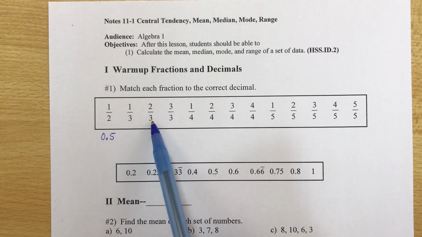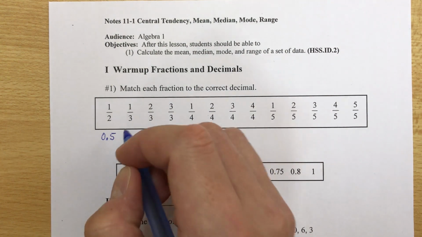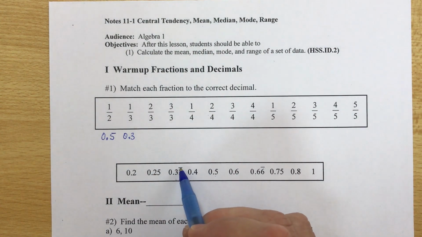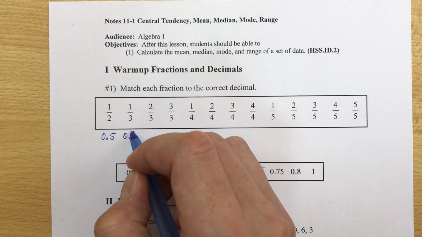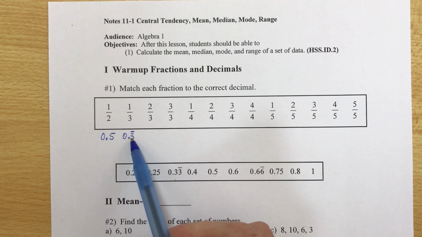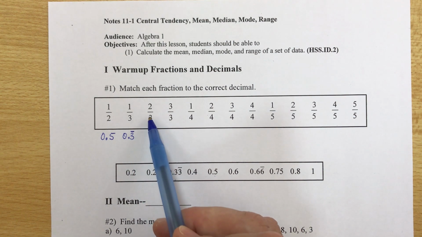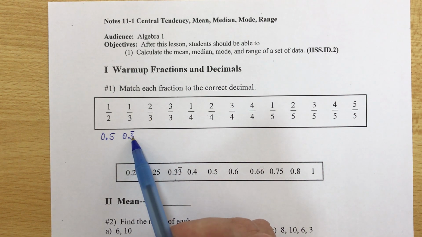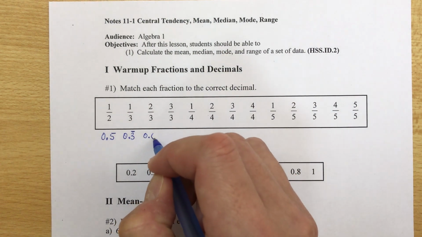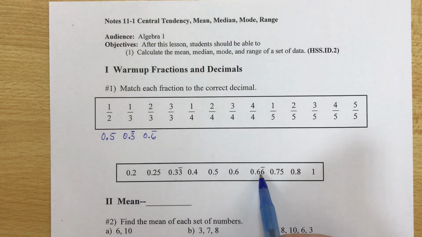Now when you talk about thirds, 1/3 is 0.3 repeating. So you'll notice that that 3 there has a bar over it. We could actually put the bar right here. That just means it goes on and on, so 0.33333. So if 1/3 is 0.3 repeating, 2/3 would be 2 of those, and if we double that, we get 0.6 repeating, so 0.66, and so on.